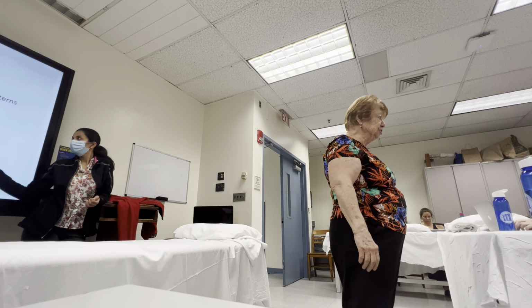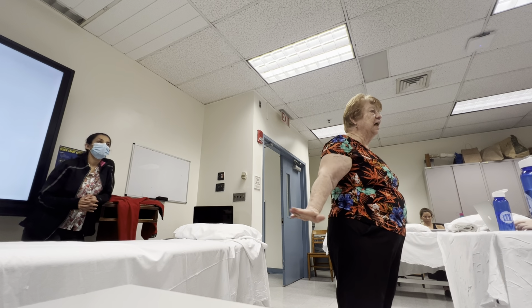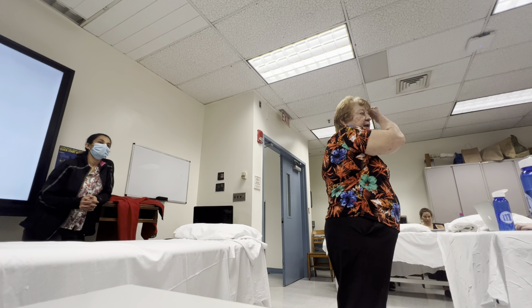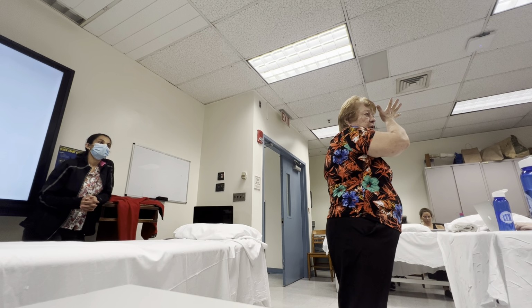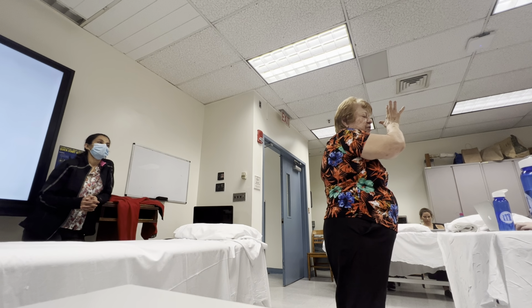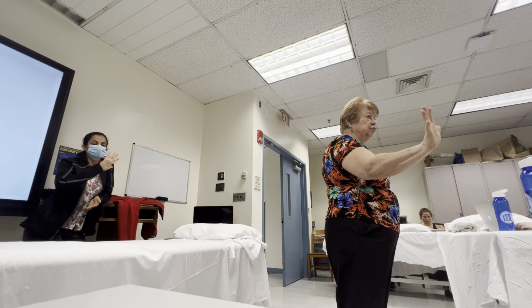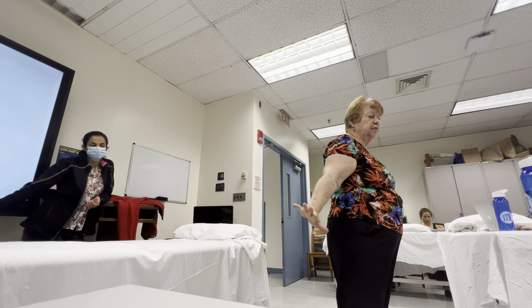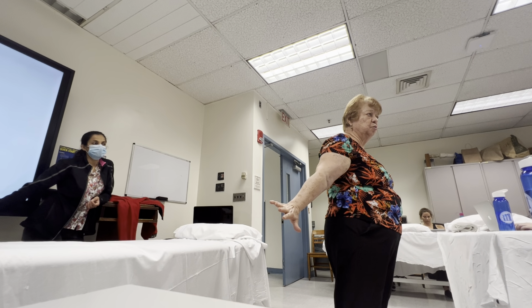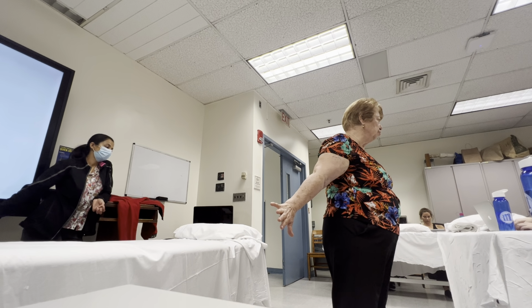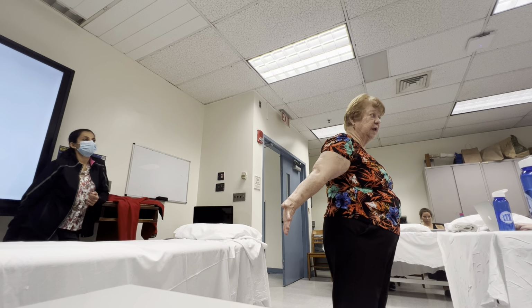D1 extension is exactly the opposite, okay? The hand opens, goes into ulnar extension, the fingers open, wrist extension, ulnar extension, and then the shoulder goes into extension, abduction, and internal rotation. Okay.